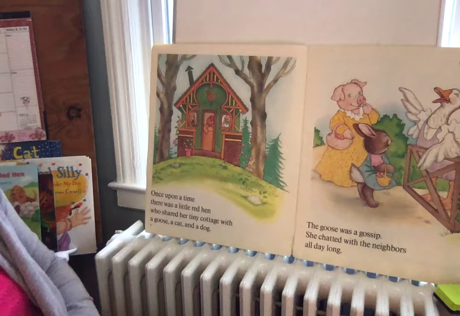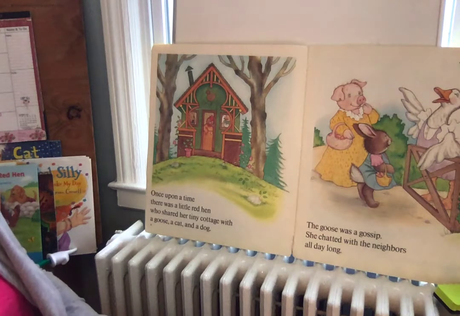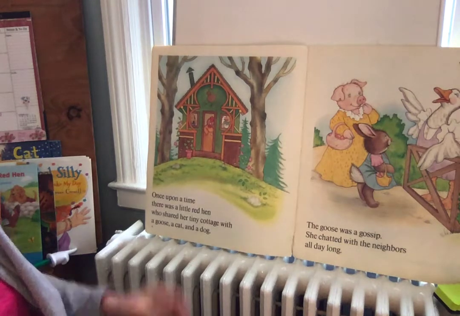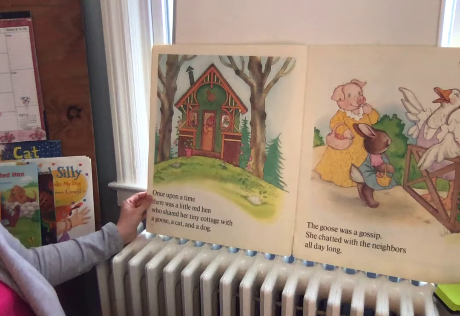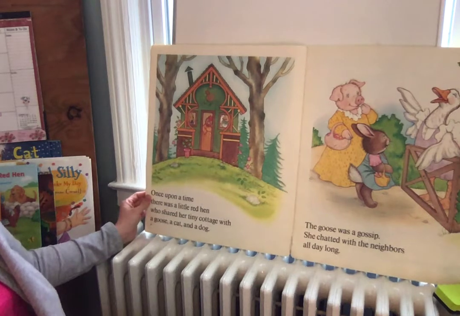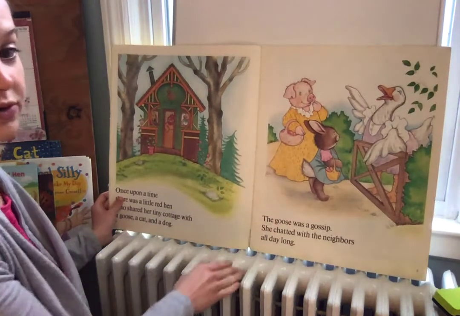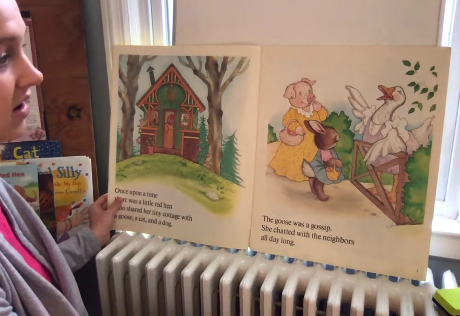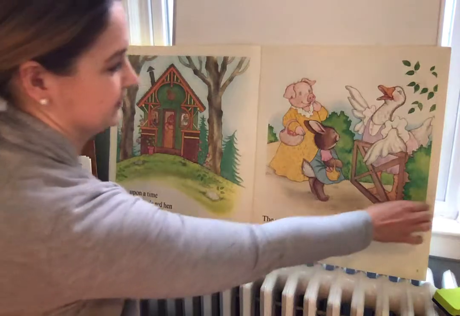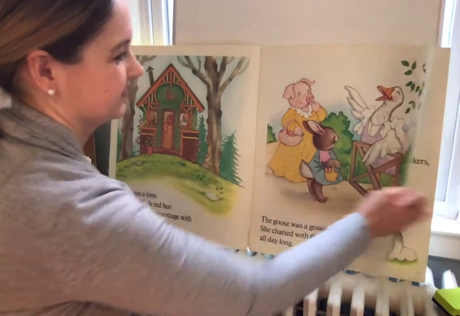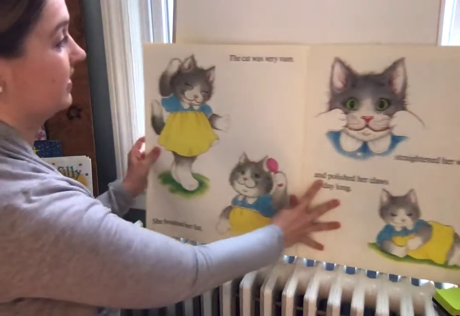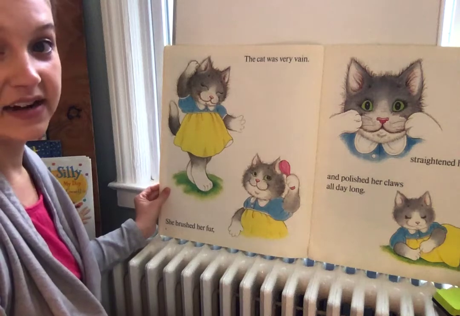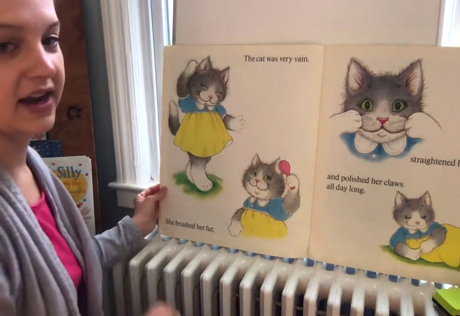Once upon a time, there was a little red hen who shared her tiny cottage with a goose, a cat, and a dog. The goose was a gossip. She chatted with the neighbors all day long. The cat was very vain. That means that she loved to look at herself in a mirror.